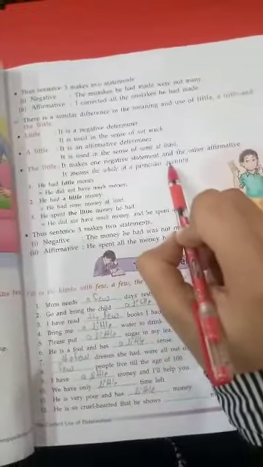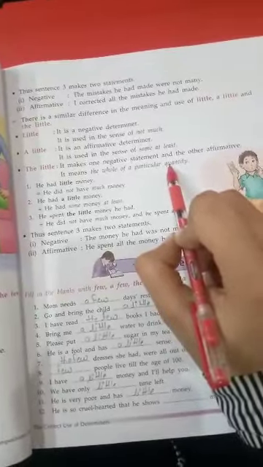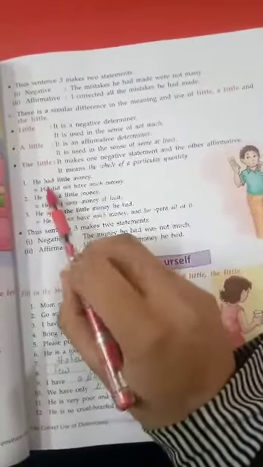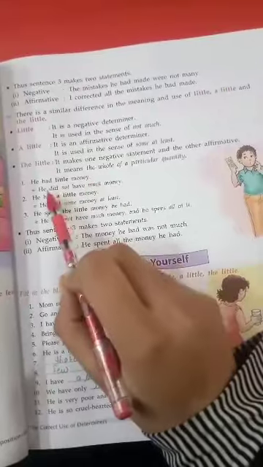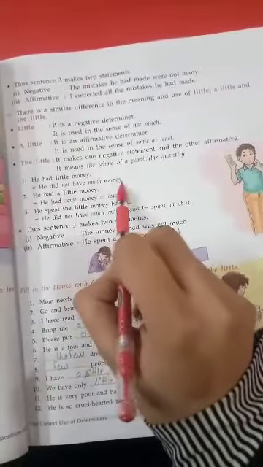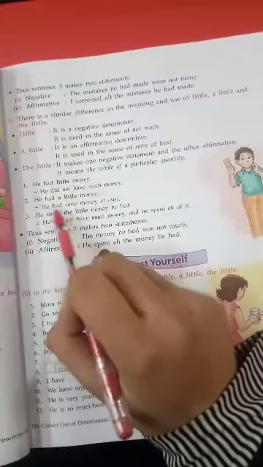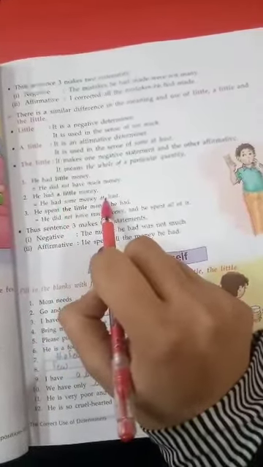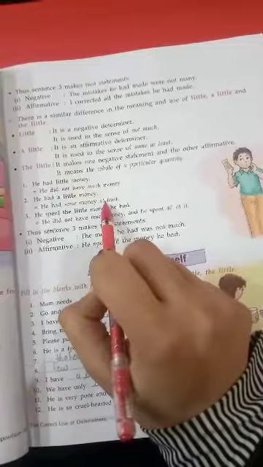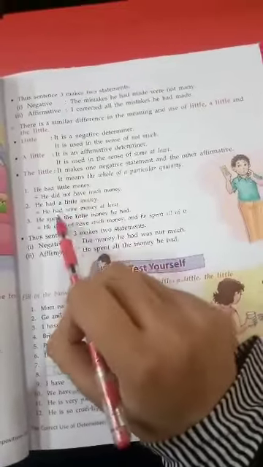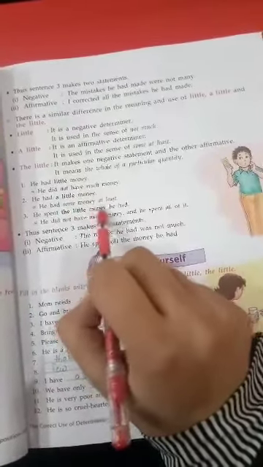Like few, little have the same meaning and use. See, he had little money. It means he did not have much money. He had a little money. He had some money at least. He did not have much money. He has at least some money. He is not without money. He has at least some money.